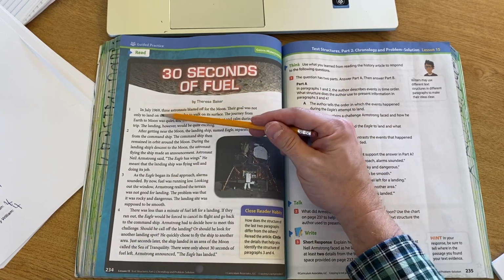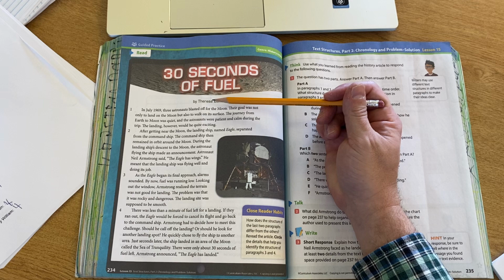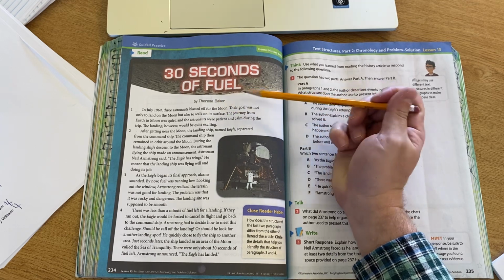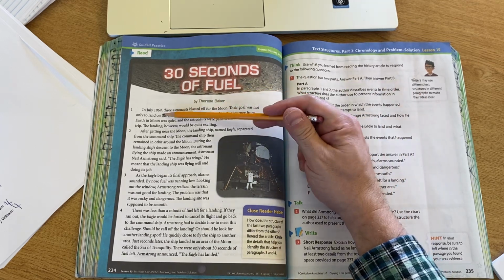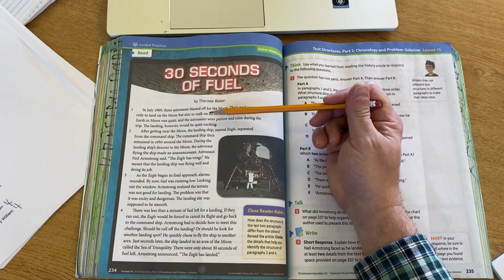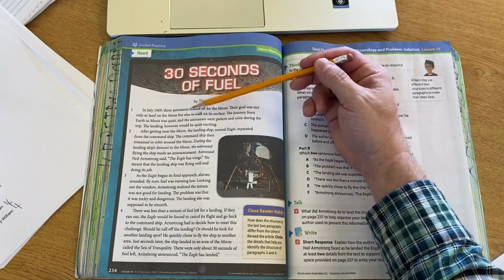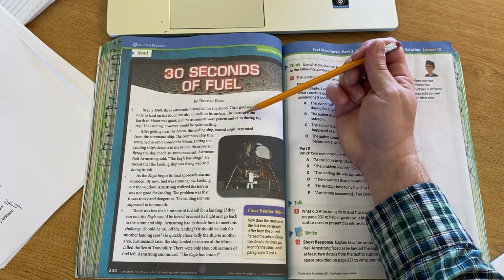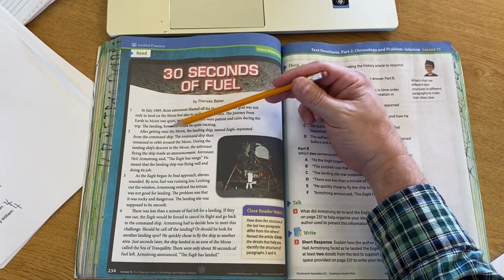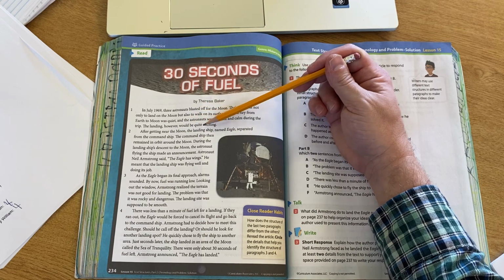In July 1969, 3 astronauts blasted off for the moon. Their goal was not only to land on the moon, but also to walk on its surface. The journey from Earth to moon was quiet, and the astronauts were patient and calm during the trip. The landing, however, would be quite exciting.